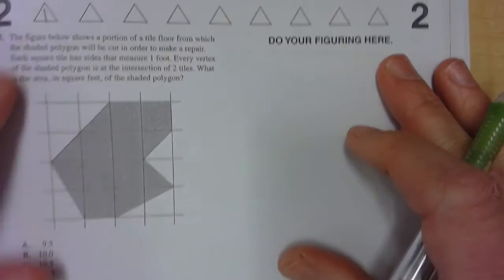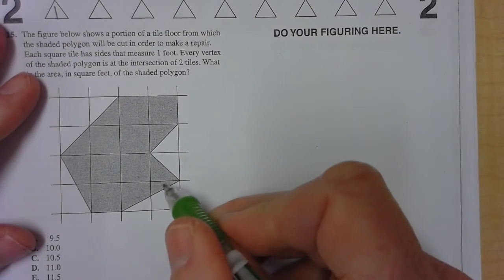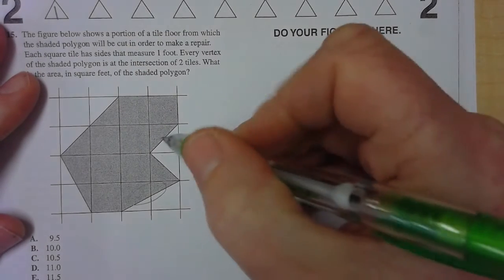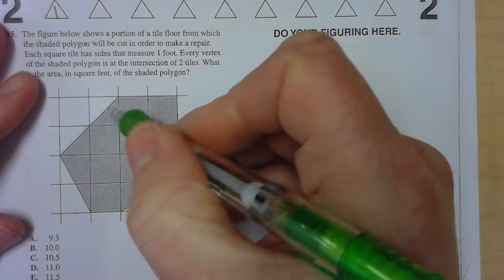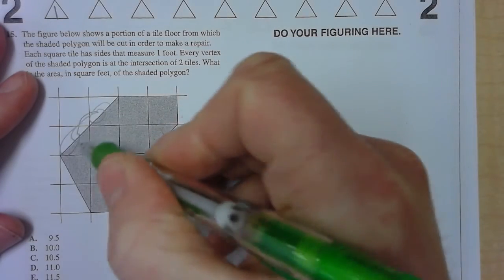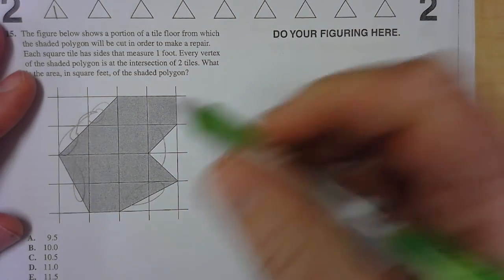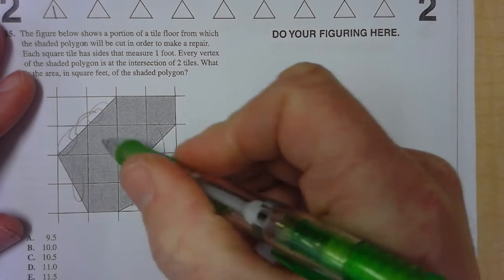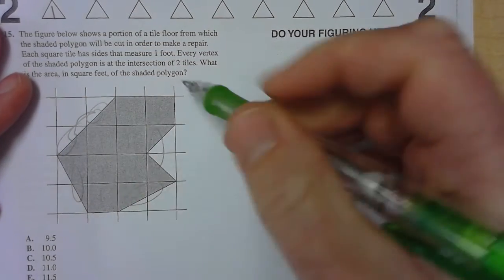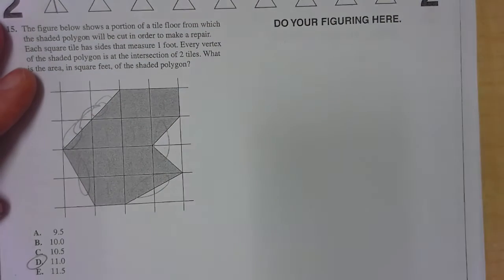Number 15, you're just figuring out the area of the shaded part. So you can just count here. If you put those together, that's 1. Put together, that's 1. This piece with this piece here, that's 1 because it's a half and a half. Put this together, that's 1. So that's 4, 5, 6, 7, 8, 9, 10, 11. There's 11 whole squares. D.